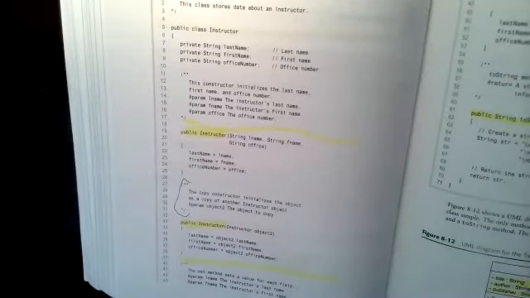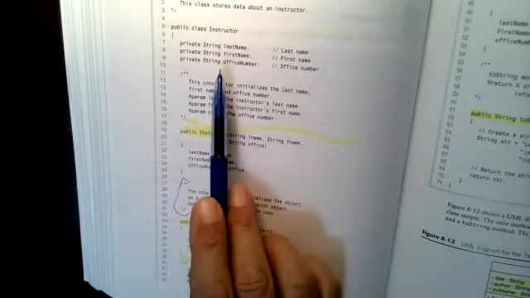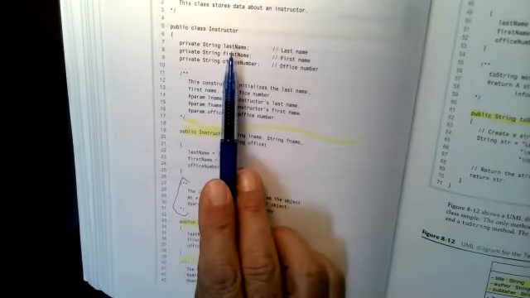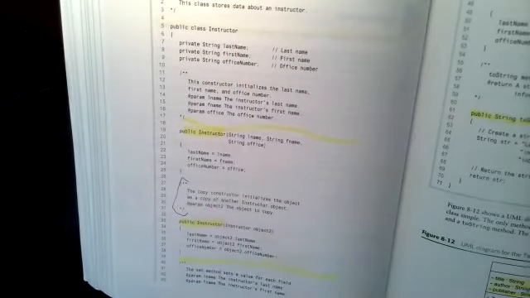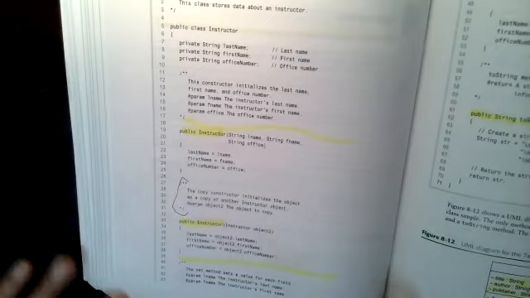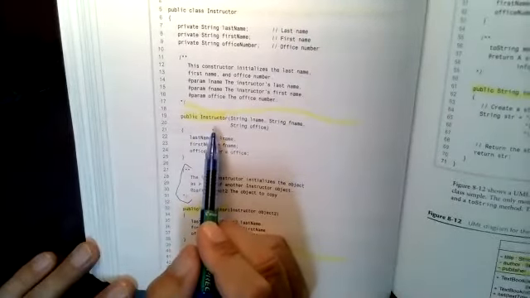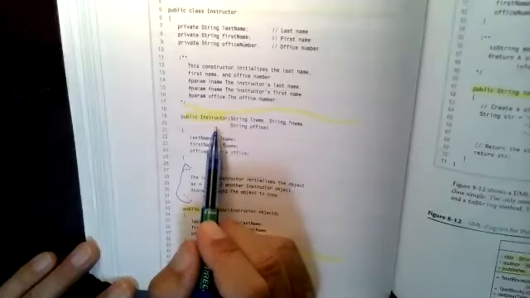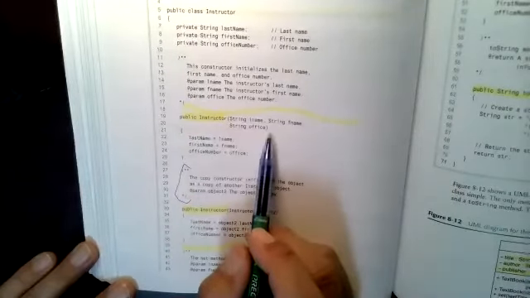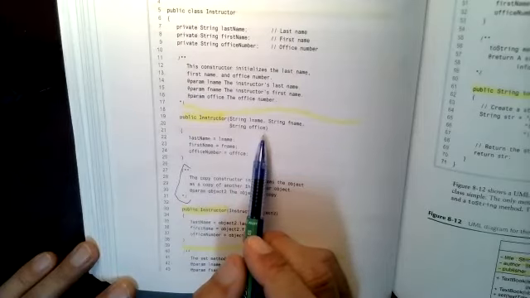We would just instantiate an object of type instructor. Instructor has fields, last name, first name, office number. I have, let's see, this is instructor. So I see right away, I have a constructor that brings in last name, first name, and office.